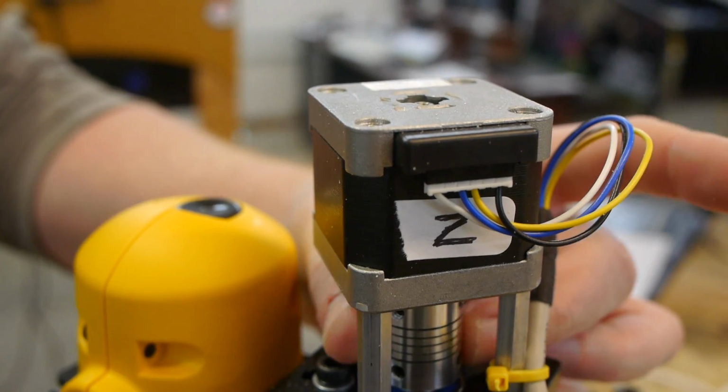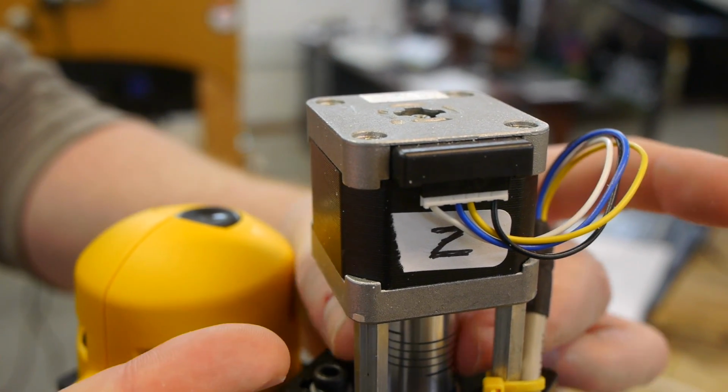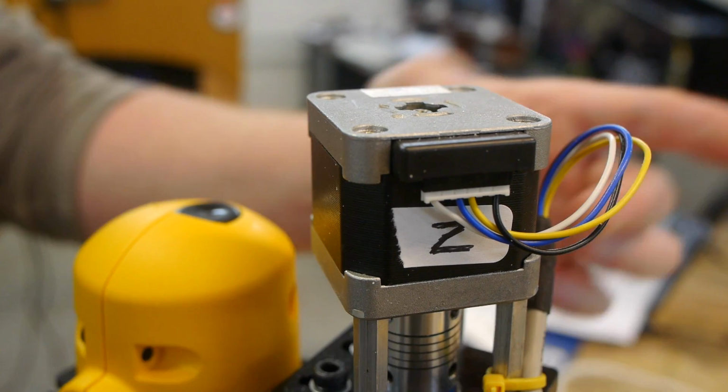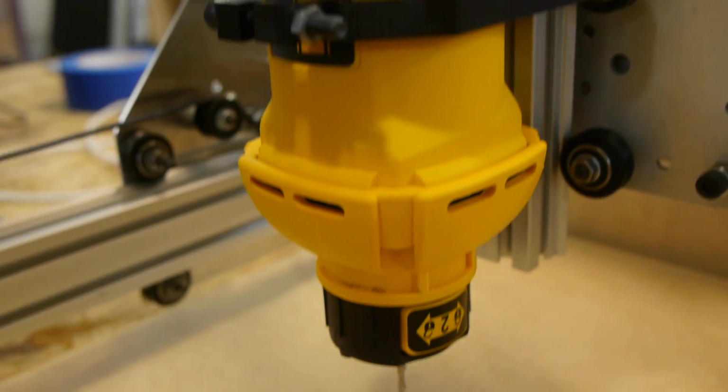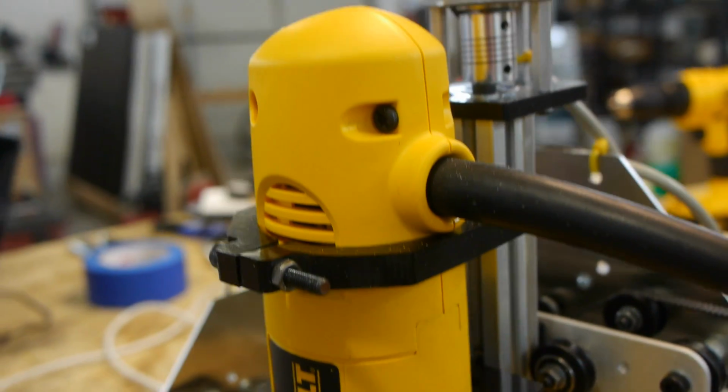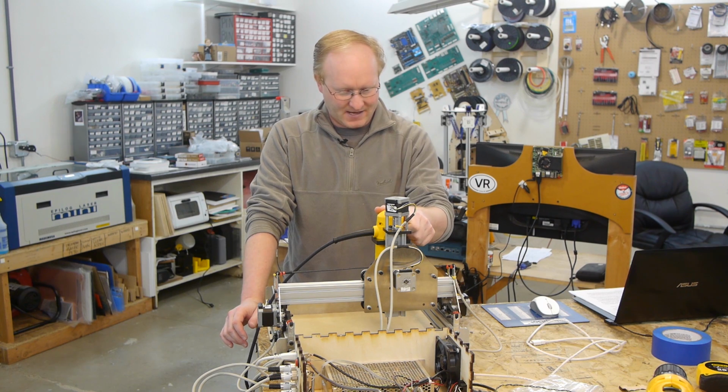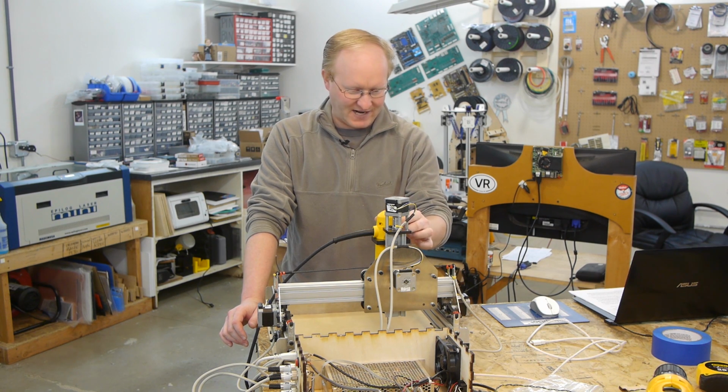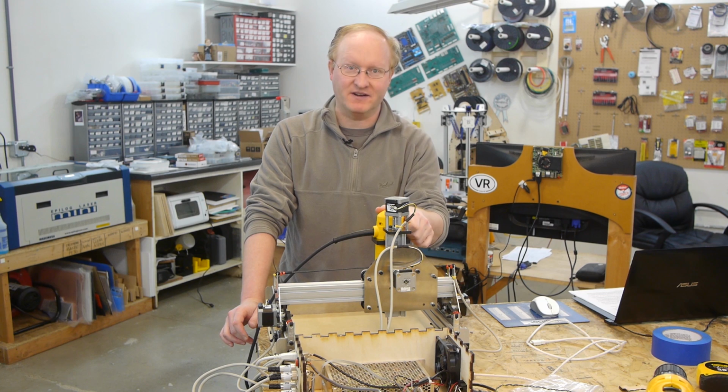We have a linkage here for the Z. This is the Z. Can't go very fast with it, but this goes up and down and it drives our tool. This is a DeWalt, looks like a trim laminate router. They're pretty reasonably priced, usually under $100, but they're very loud.